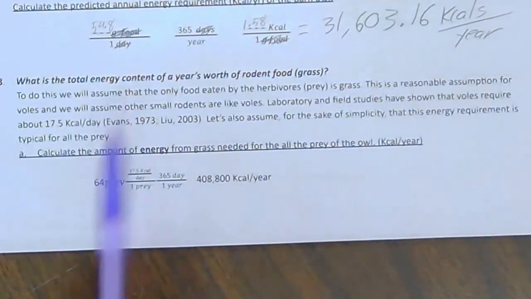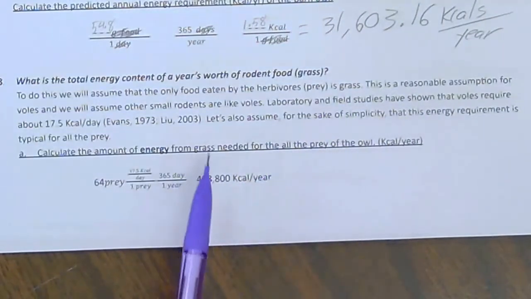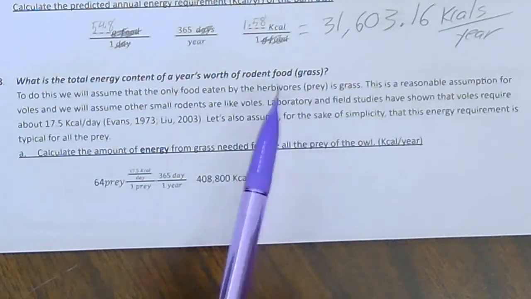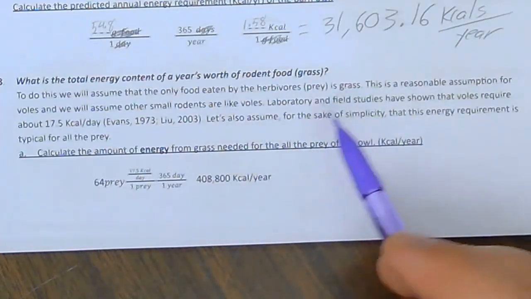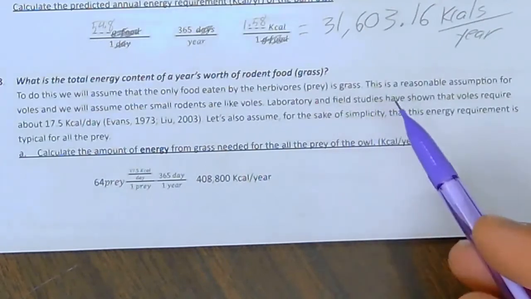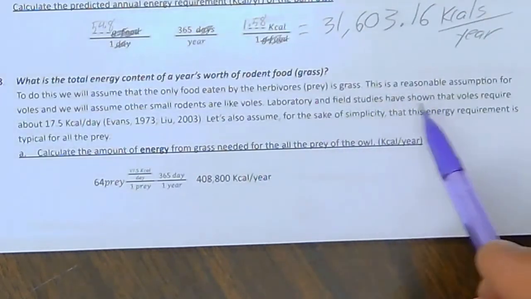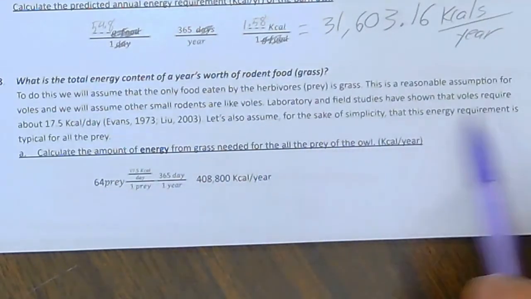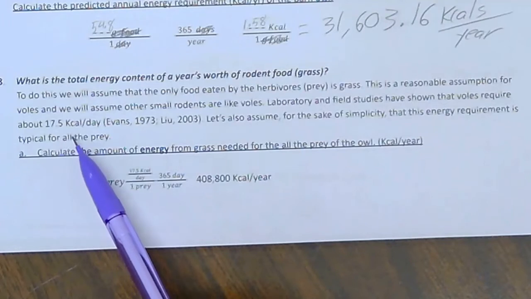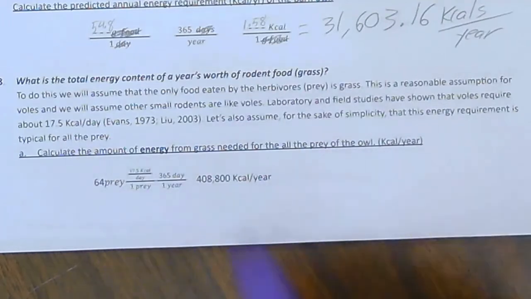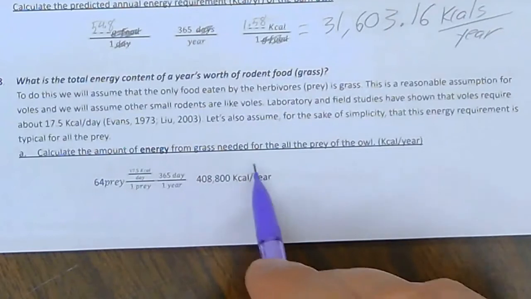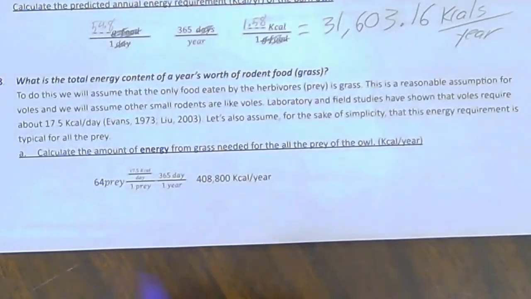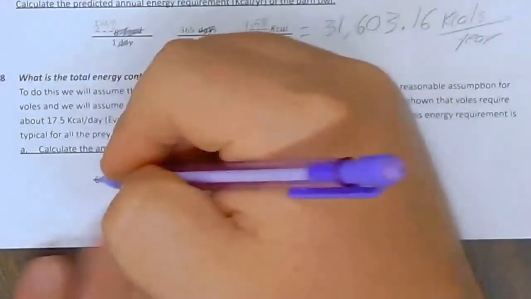Okay, in this calculation down here, right, we're making some assumptions. We're assuming that herbivores, right, all of our organisms are herbivores. We know birds aren't. Birds are omnivores. But we're just making that assumption right now, right? And we're also assuming that the voles require 17.5 kilocalories a day. We're assuming everything's going to be that. We're calculating the amount of energy from the grass needed for all the prey of the owl. Okay. Now this calculation is the old calculation, but we can still use it.